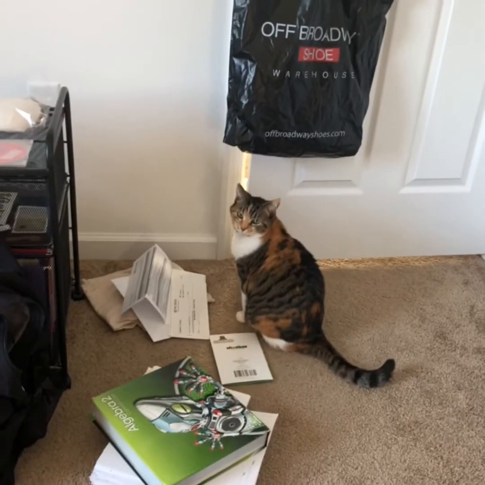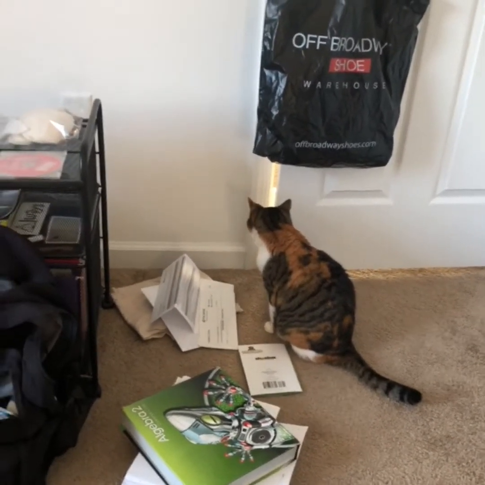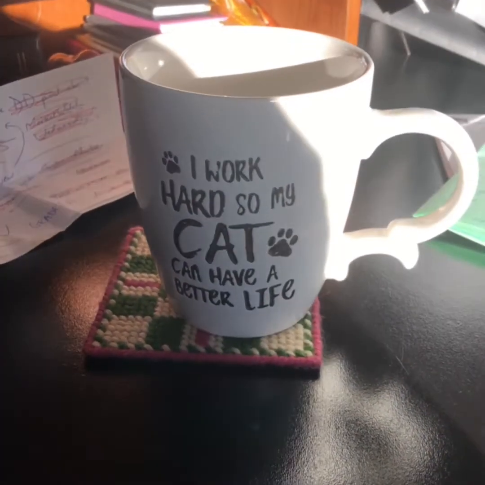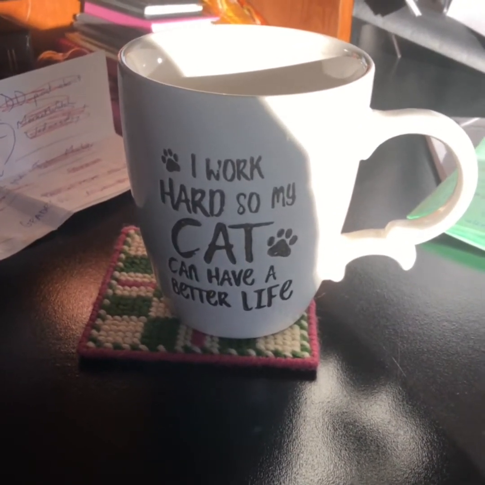All right, so back on the grind today, back in the office. And I do have a helper. Oh, she just ran. There she is. Say hi to Lucky. And cue the cat mug. That's why we work hard, so our cats, dogs, pets can have a better life.